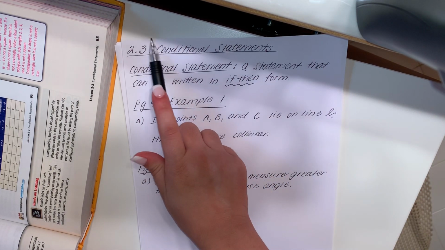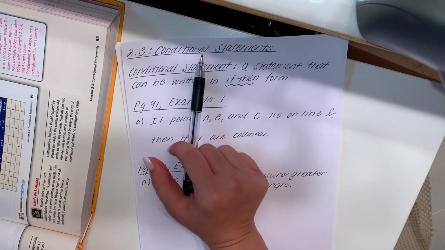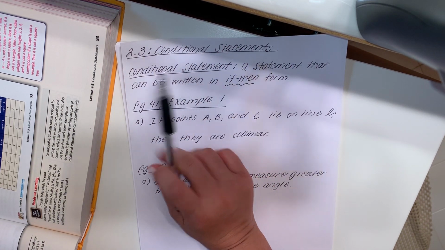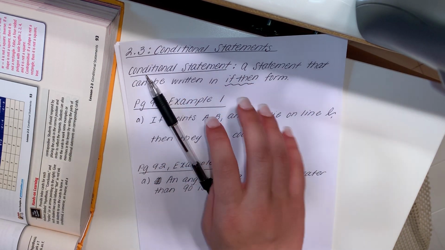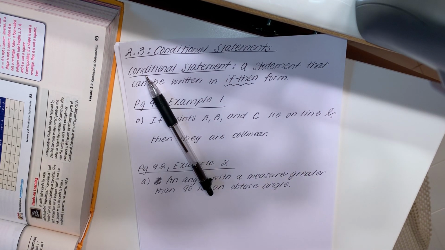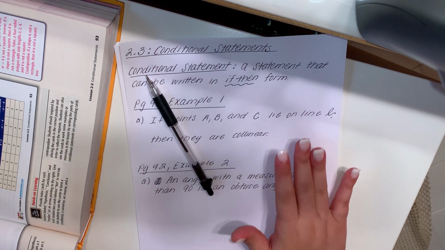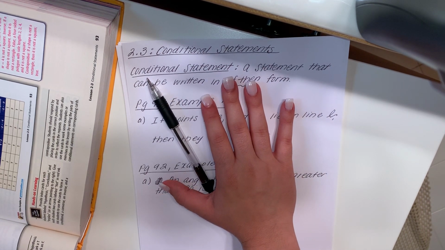In geometry, we are going to be covering lesson 2.3 in this video, which is about conditional statements. This is the last video. That means there's only 3 lessons for geometry for September 3rd, okay? And as I mentioned, make sure that you go back to chapter 1, finish everything for chapter 1 before you go on to chapter 2.